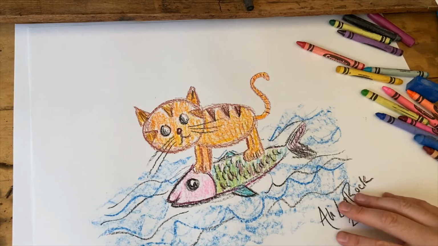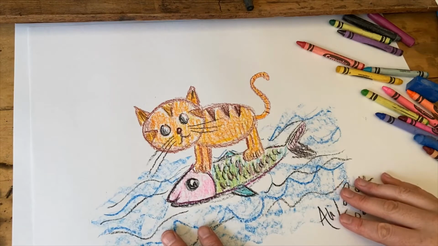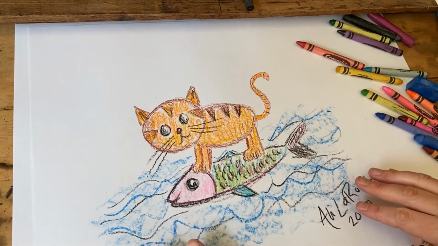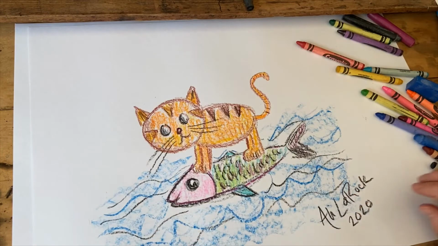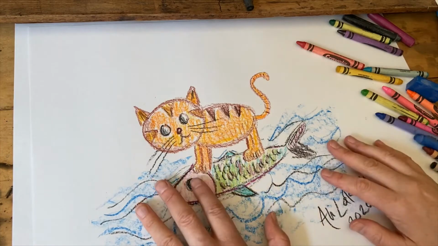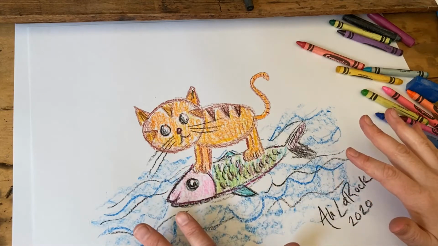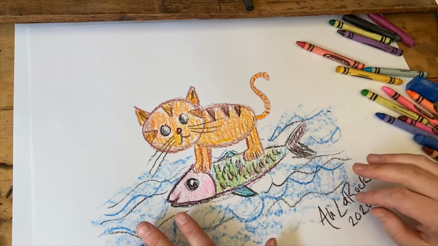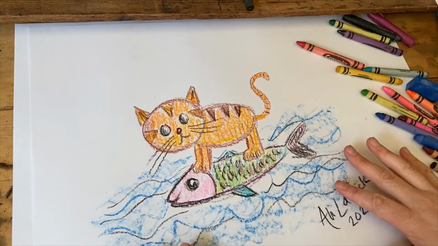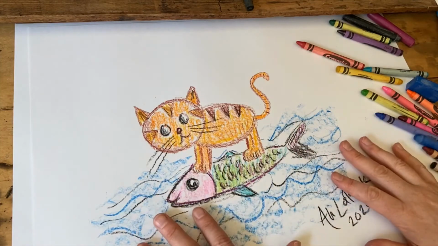I hear a lot of people say all good art is signed. All good art has a title. That's not always true. Sometimes an artist doesn't want to title their work. They just leave it untitled. They might feel that their artwork has enough to say just as it is.